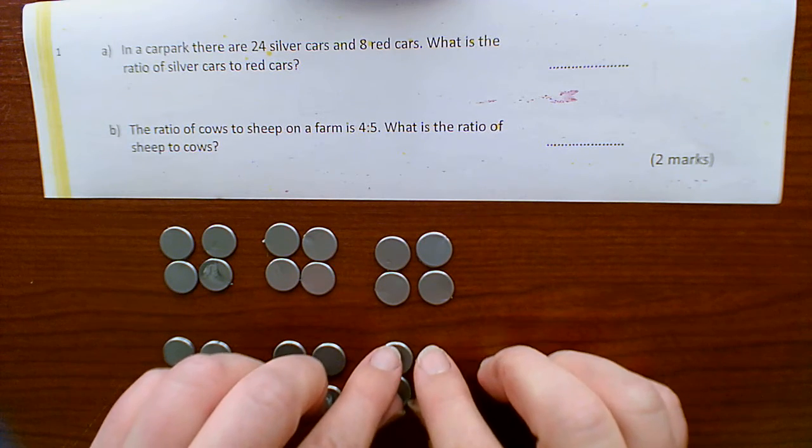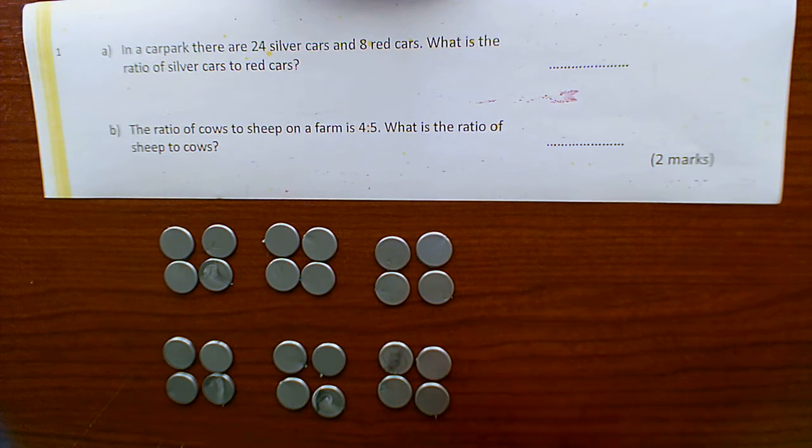I could have organised them into one group of 24, but that would be a little difficult to see. How else could I have organised them? Hopefully some of you came up with 3 lots of 8. That would be a little easier to see, I suppose. Or I could have put 2 groups of 12. But I've chosen 6 groups of 4. You can easily see there are 24 silver cars.